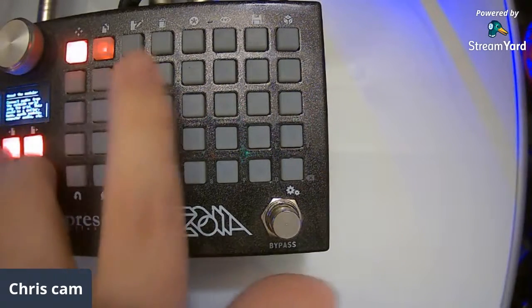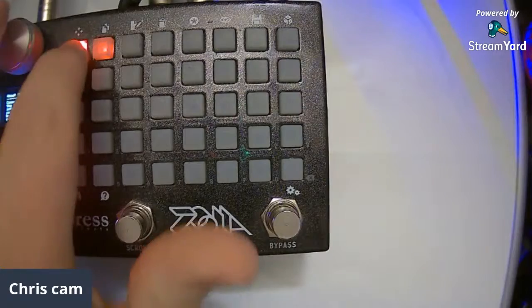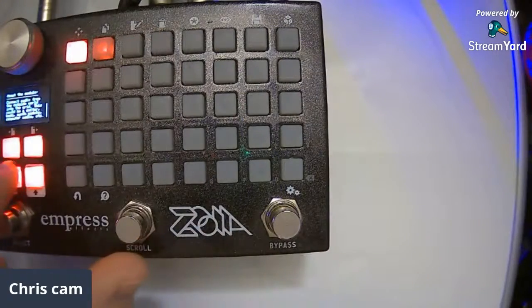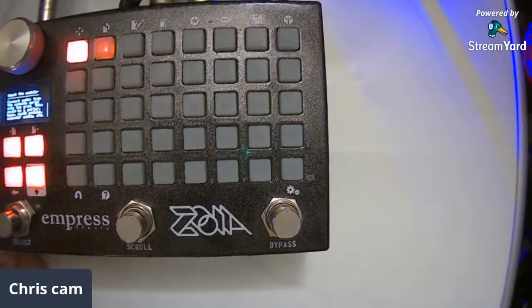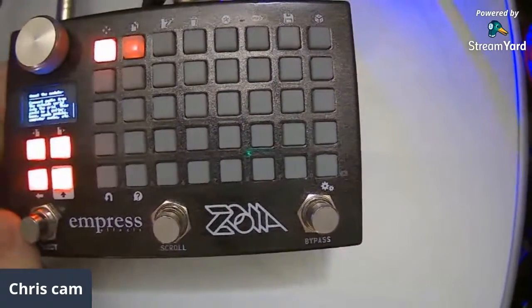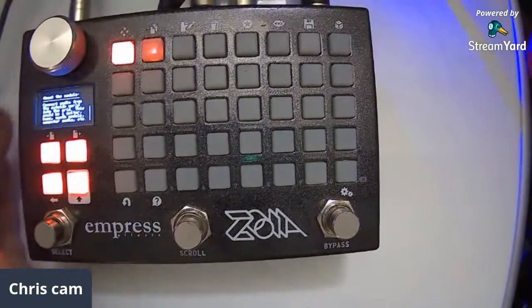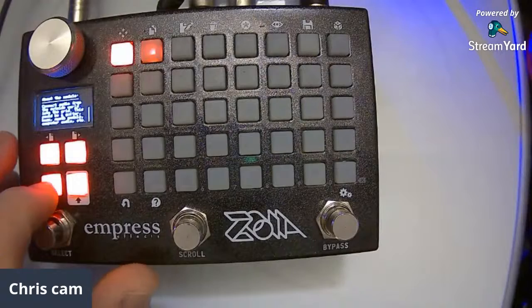There is also, for modules that generate CV. Hey, Christopher, could you move your ZOIA over 2 inches to the right? Is that better? There you go. Okay. That looks good.